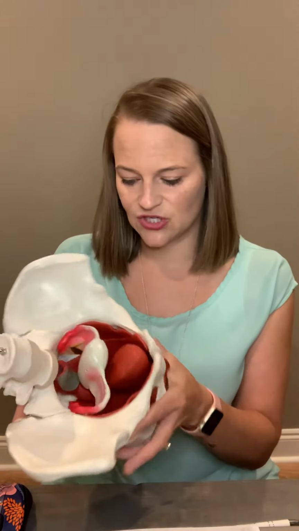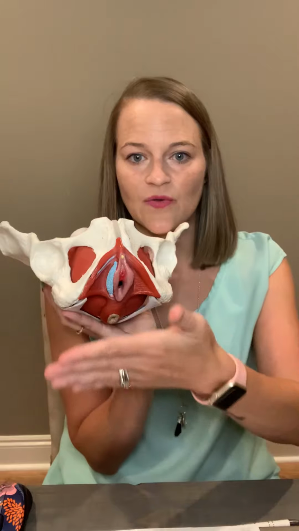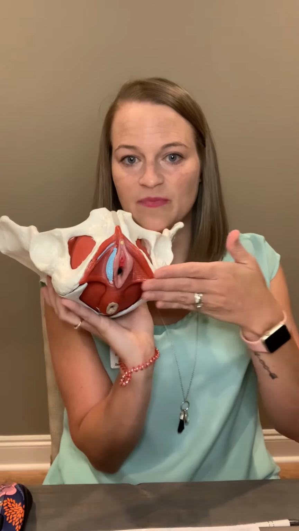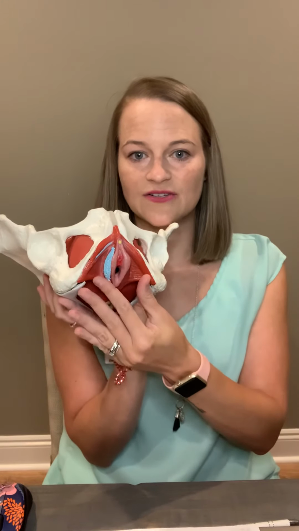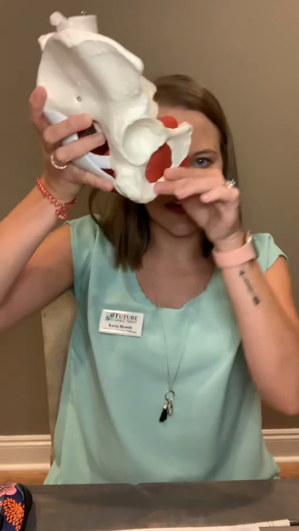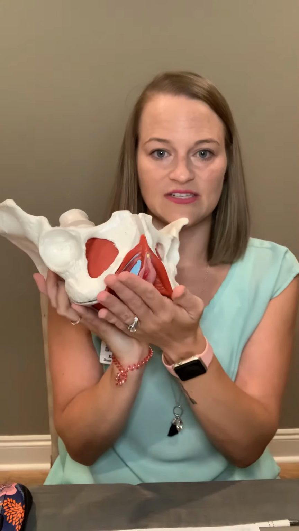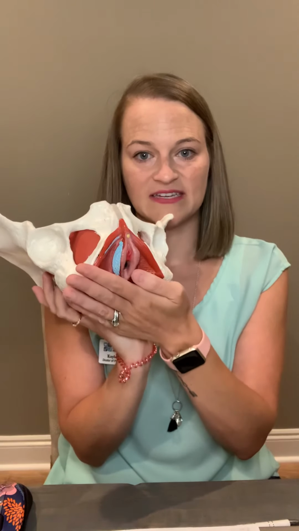A few things I look at to see if someone has a shortened pelvic floor: the pelvic floor should sit right even with these bones here. If someone is a little higher, like even this model is kind of higher there, that is a shortened pelvic floor, and that's something we need to work on, lengthening and relaxing. We call it down training. So today I'm going to teach you the reverse Kegel.